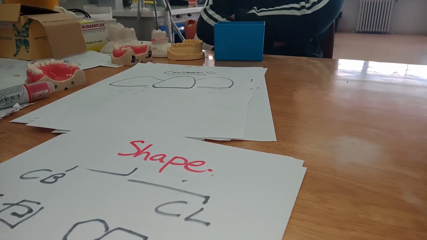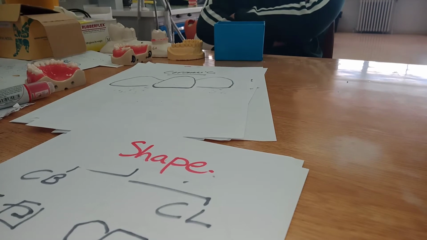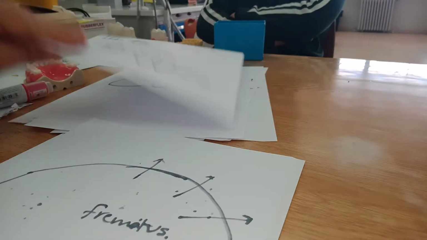So the cantilever we do in the lower too. Cantilever in the lower, this is part of your homework, so I'm not going to go into that. It's part of your test.